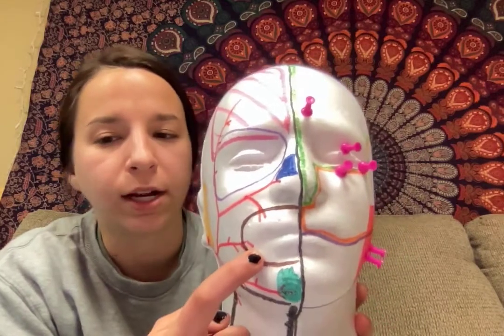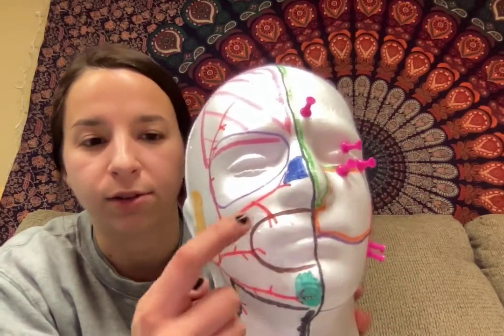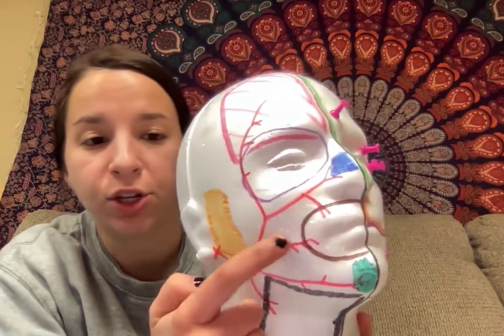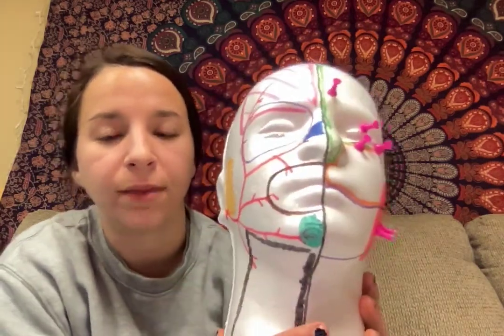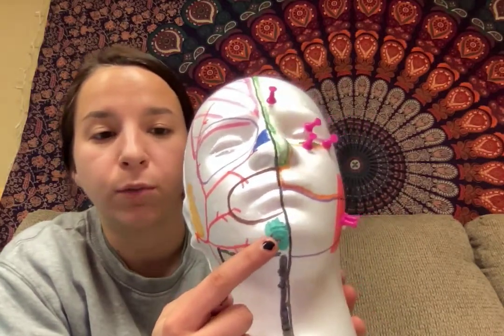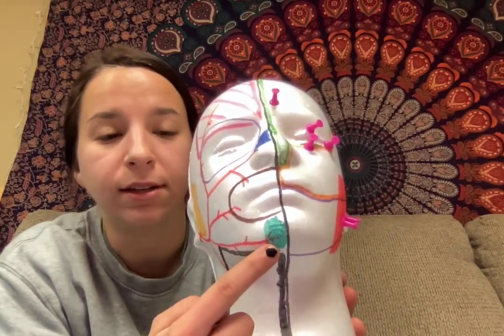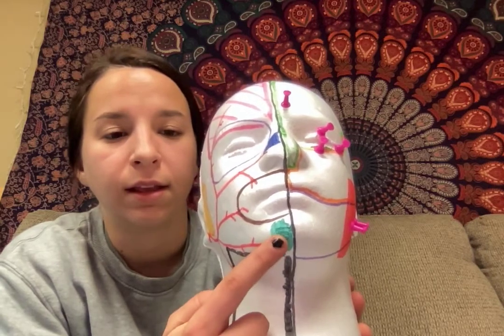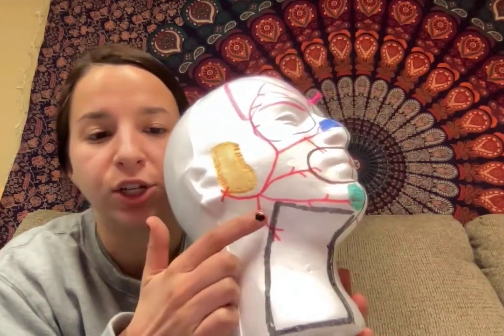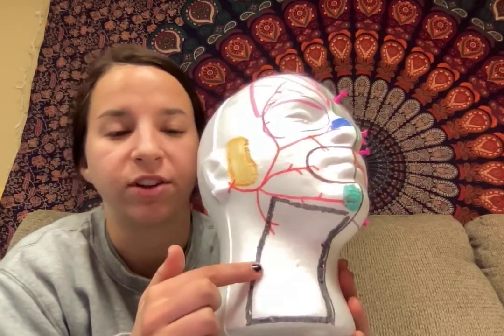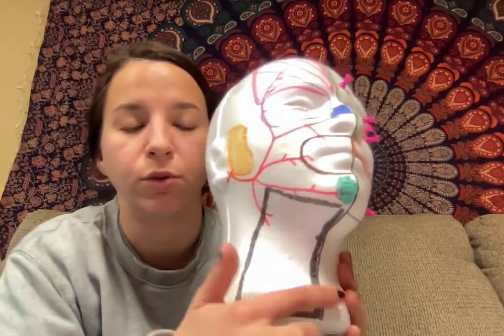Next, we have the orbicularis oris, which is this brown circle. This is innervated by the buccal branch running along here. Next, we have the mentalis branch, which innervates the mentalis muscle, this green structure here. And lastly, we have the cervical branch, which is this little branch here, which innervates the platysma, which is this huge black rectangle here.